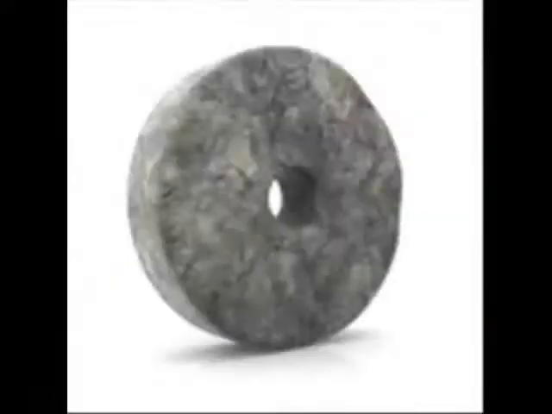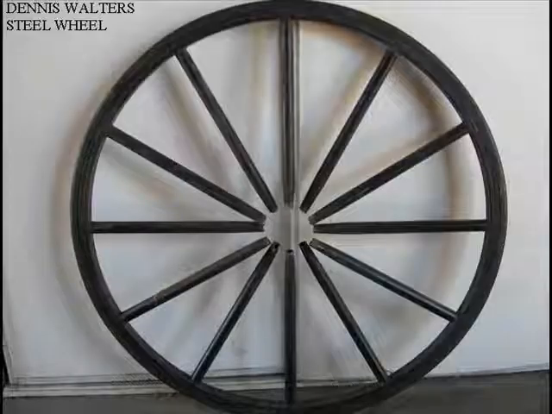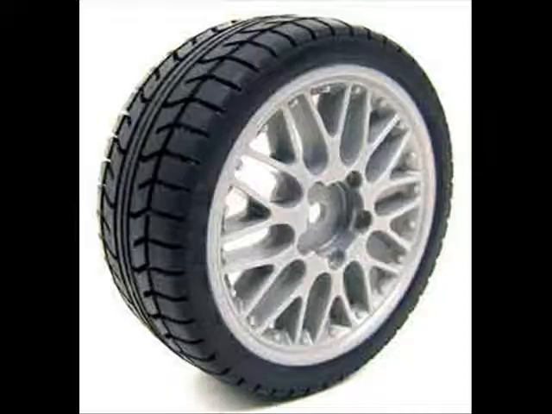The wheel is one of the biggest parts of history. As you can see from the Stone Age, from back in the 1800s with Dennis Walter's steel wheel, or nowadays with the average tire. You see wheels everywhere, and there's no escaping them.